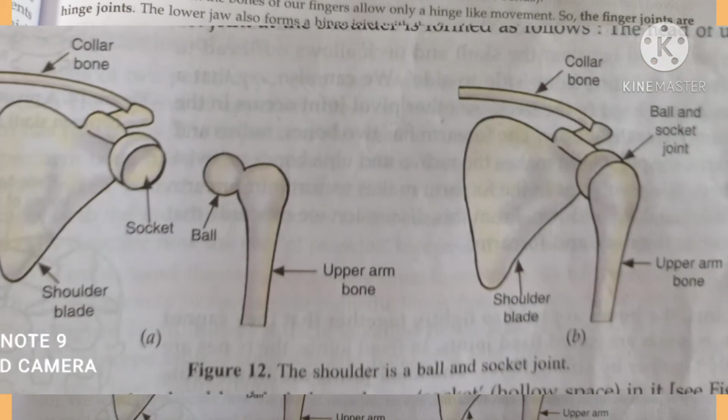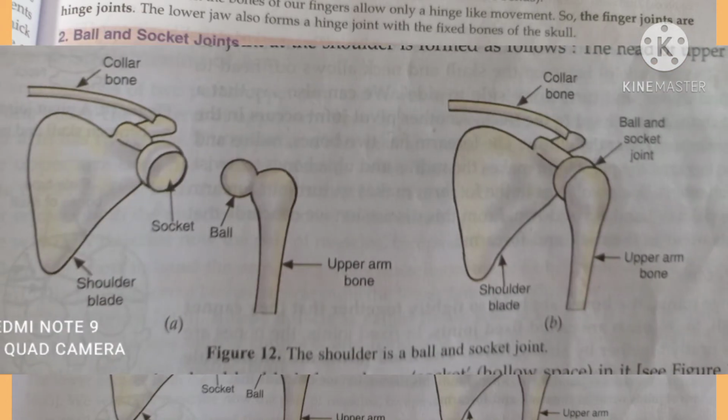Look at figure 12b. Here, the upper arm bone forms the ball, and the end of the shoulder blade forms the socket, and the ball of the upper arm fits into the socket of the shoulder blade to form a ball and socket joint.